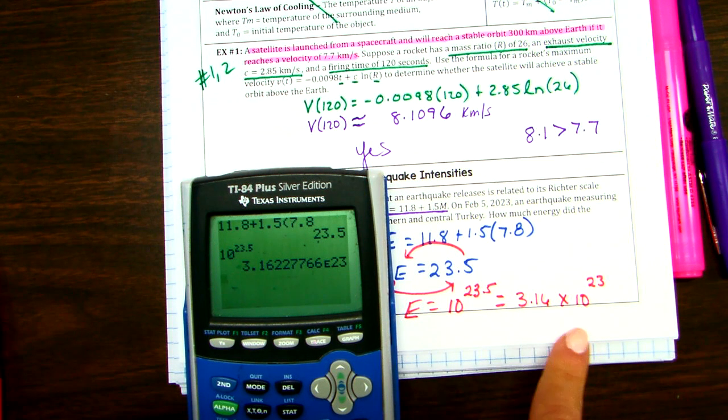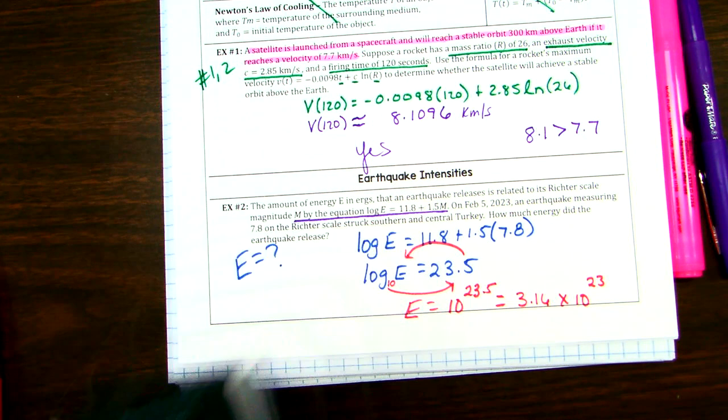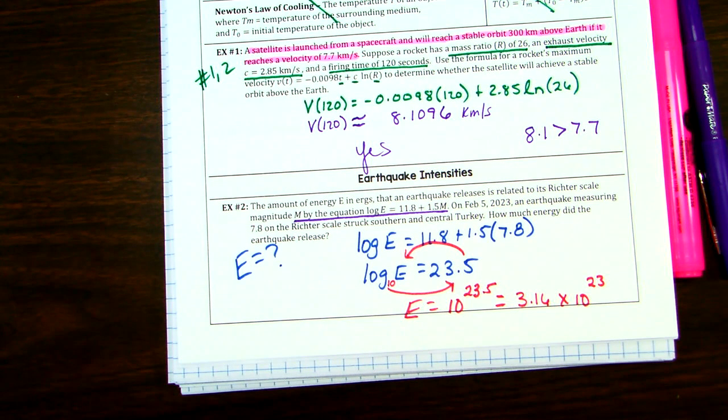So this is a really big number. Take that decimal point 23 places to the right, which obviously we don't have enough room for, even on these screens. So that's what scientific notation looks like on your calculator. Okay? So that's how much energy it released.